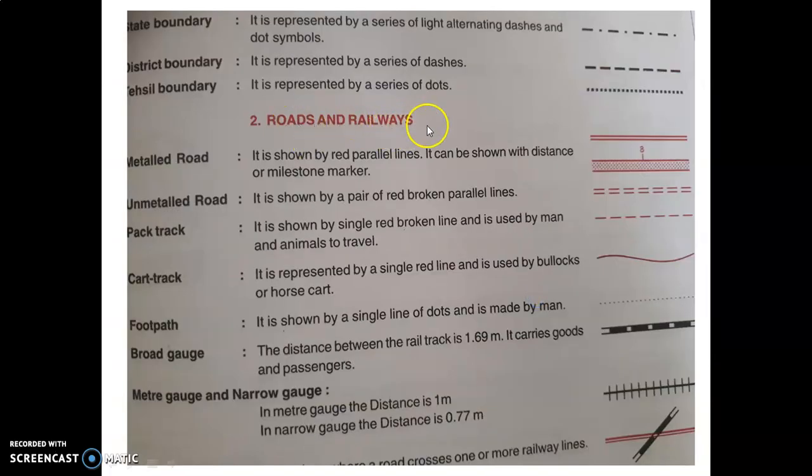Roads and railways, that are an example of man-made feature. Two red parallel lines indicate metalled road or pakka road. Unmetalled road, which symbol is used for unmetalled road? That red broken parallel line. And unmetalled road is also known as kacha road.